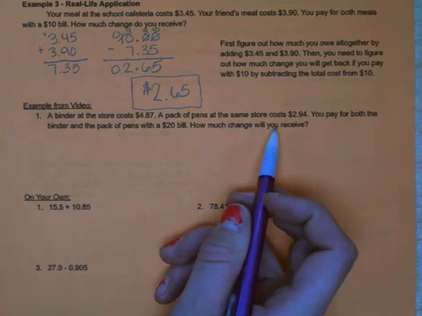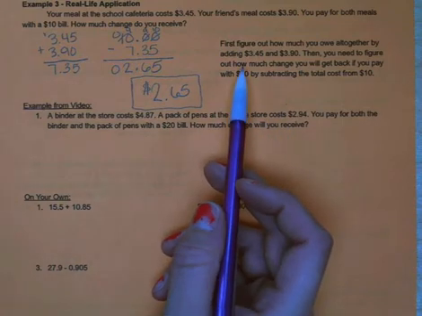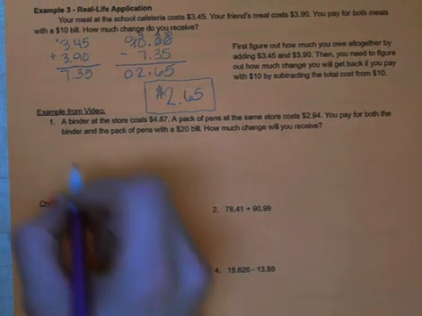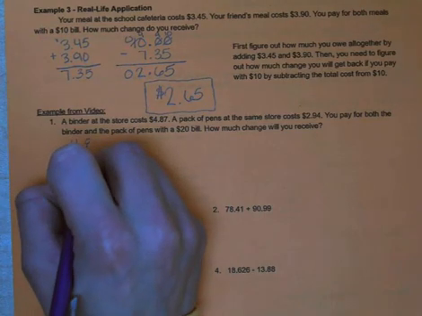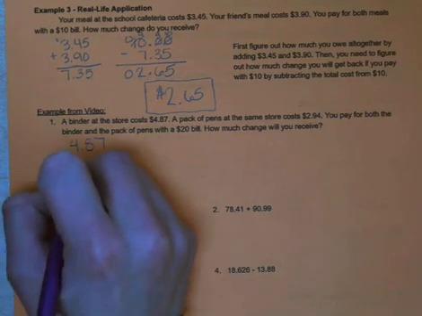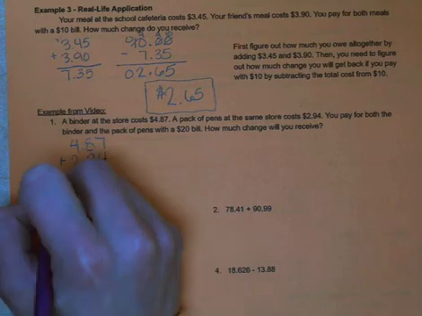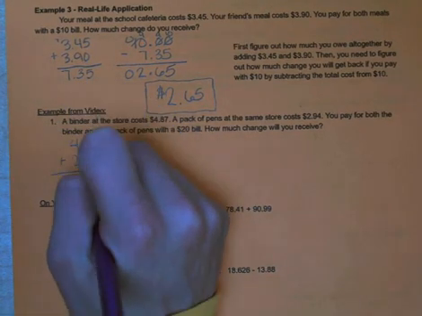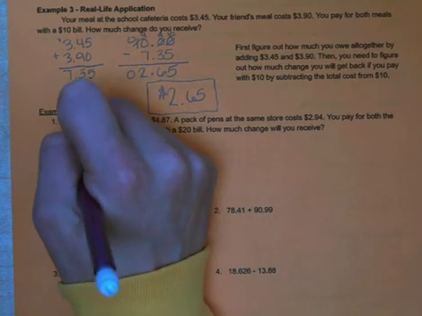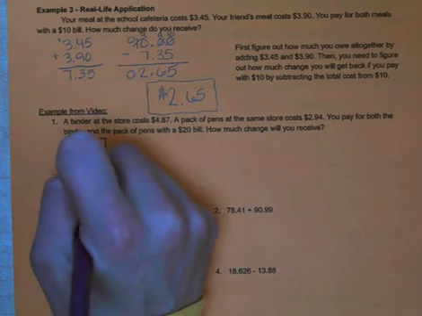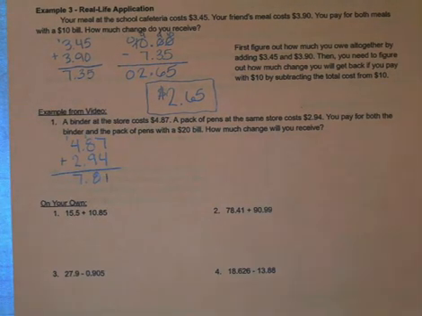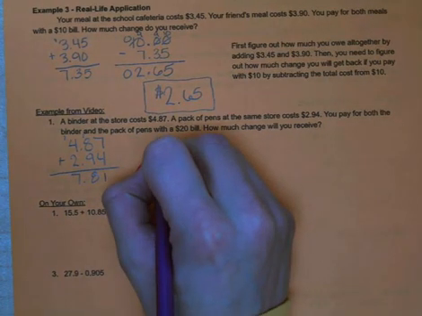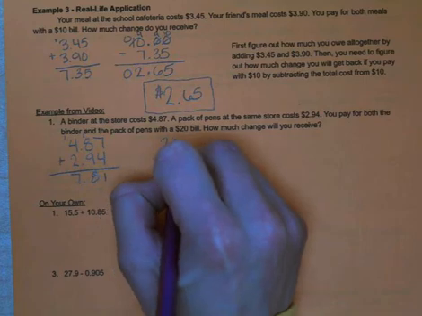So just like we did up here, first we have to figure out how much we owe all together. So we have $4.87 plus $2.94. 7 plus 4 is 11. 8 plus 9 is 17. Plus 1 is 18. 4 plus 2 is 6. Plus 1 is 7. So we owe $7.81. If we pay with a $20 bill, to find our change we will have to do 20 minus $7.81.